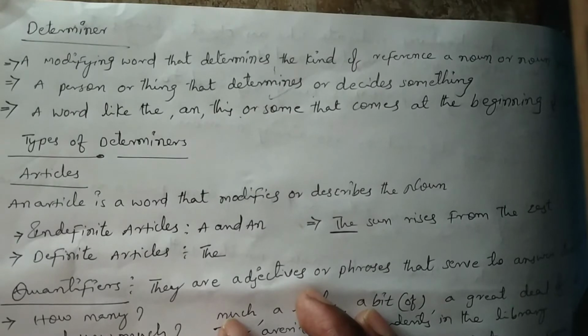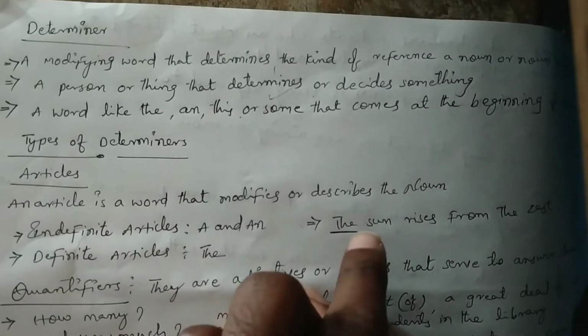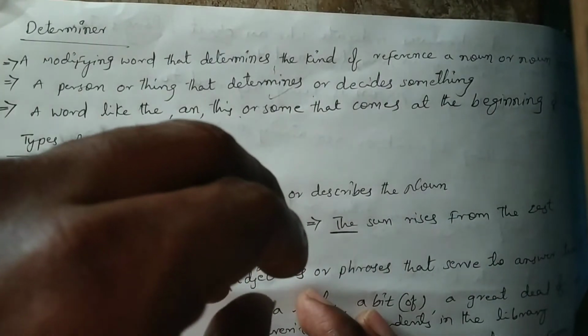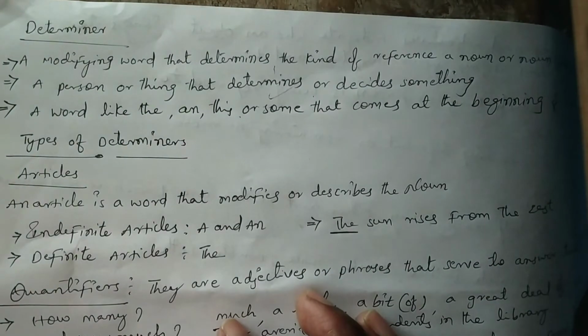These two articles are modifying and describing the noun. If you see the example, the sun rises from the east. Here the sun is modifying and describing the noun, so it became the determiner.